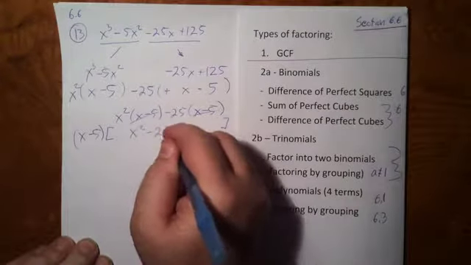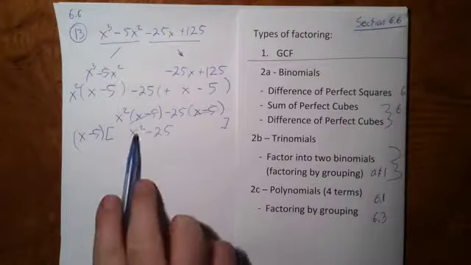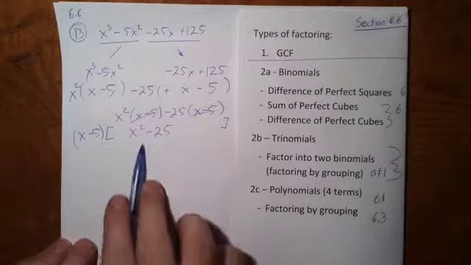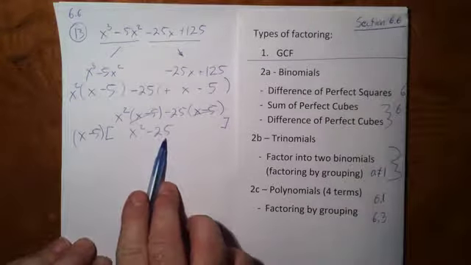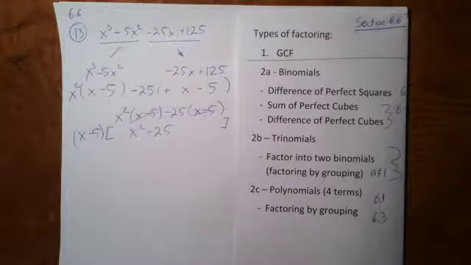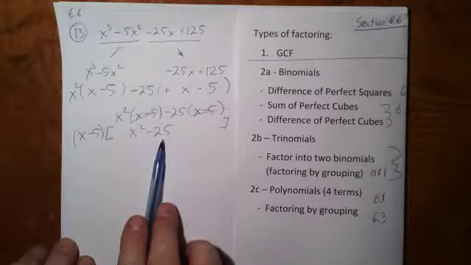Now, normally in most problems, I would just leave it at this. However, x squared minus 25 is now the difference of perfect squares. So when you're doing questions like this, just because you come up with these factors doesn't necessarily mean you have to stop.